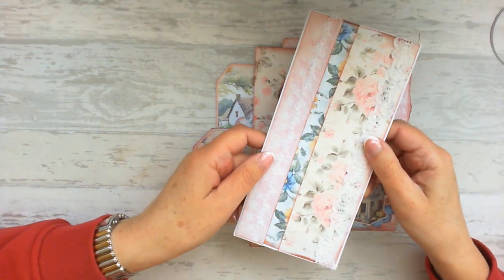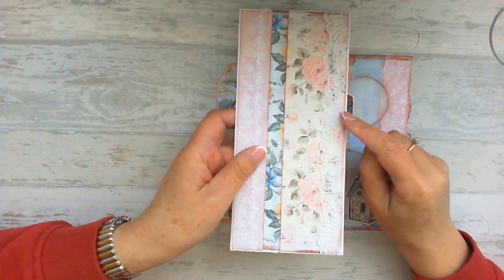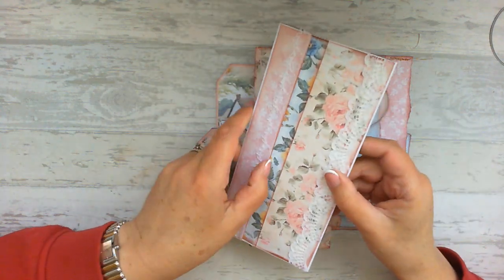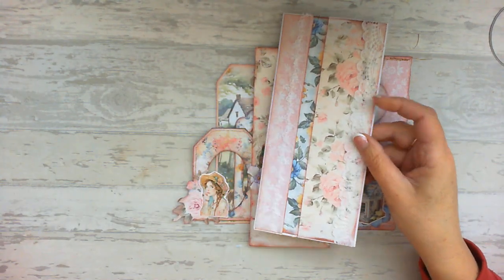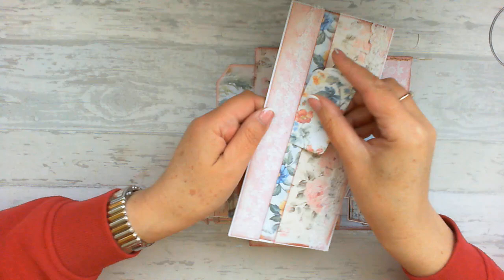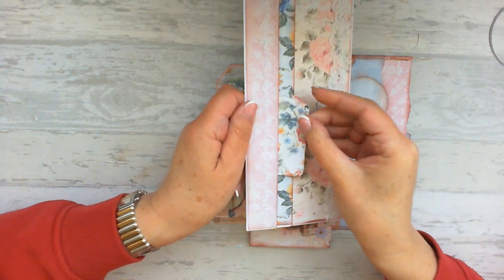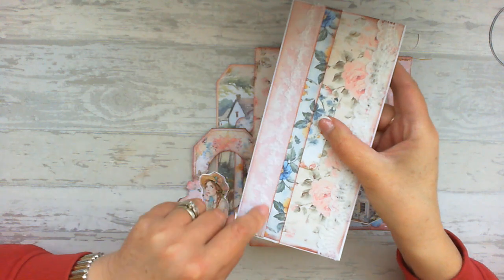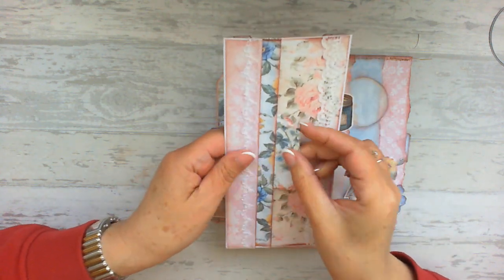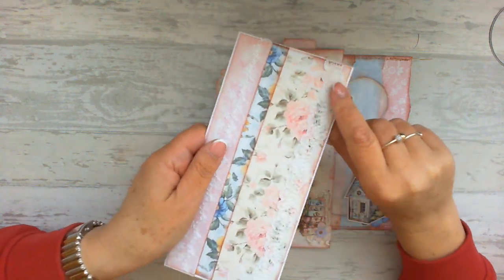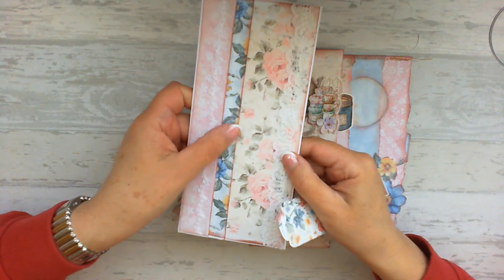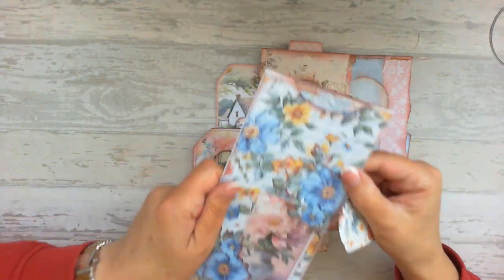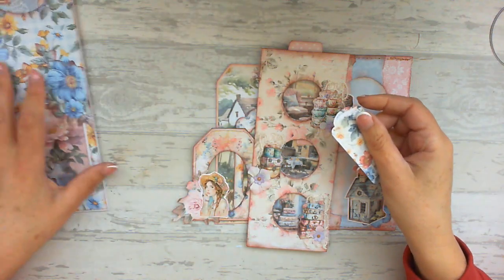And if you turn over here, I've folded the envelope in places, and I've got a pocket here. Let me find something to show you that it's a pocket. So we've got a pocket in there, but we've also got a pocket here. And I edged that pocket with lace there, and I also edged the end of it with lace here as well, and staggered the papers.